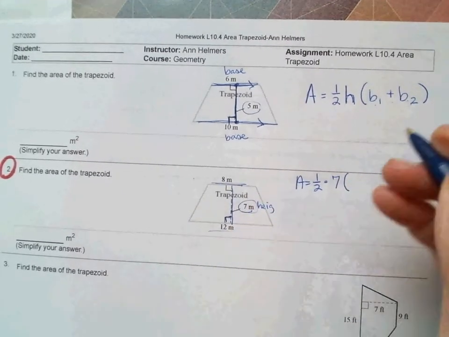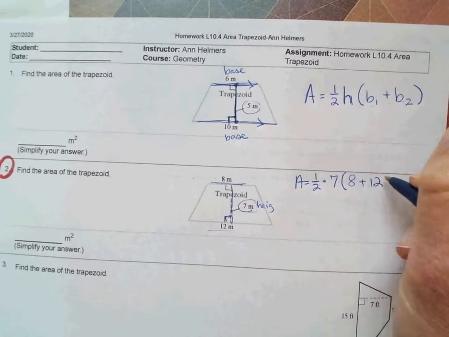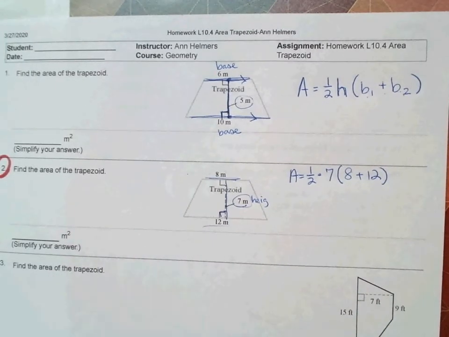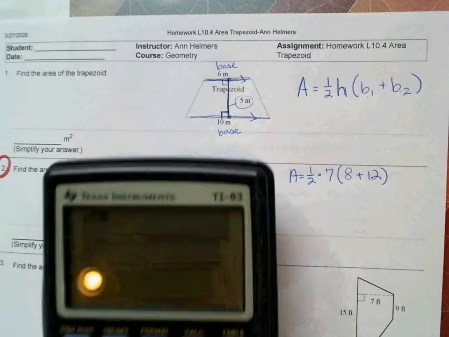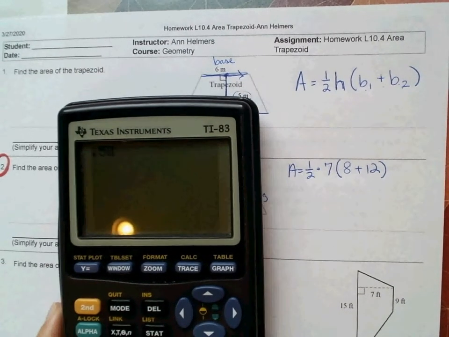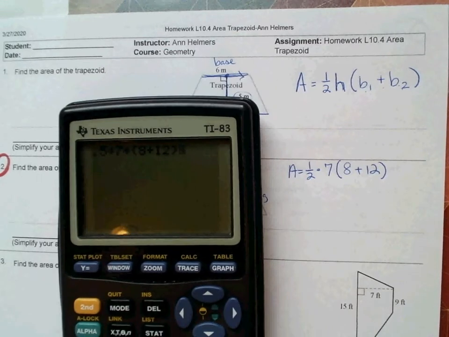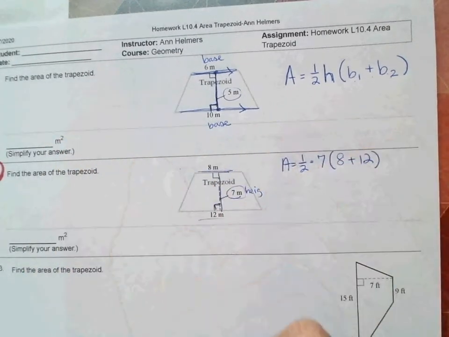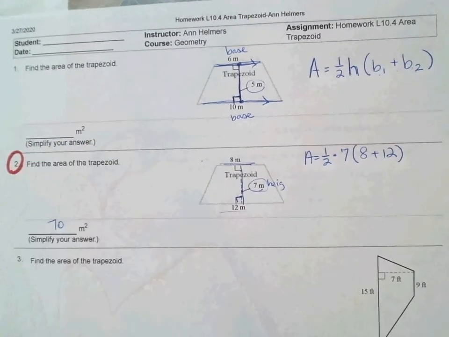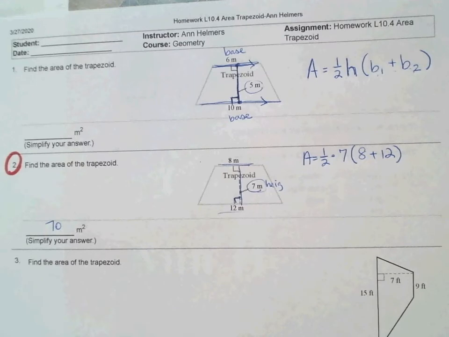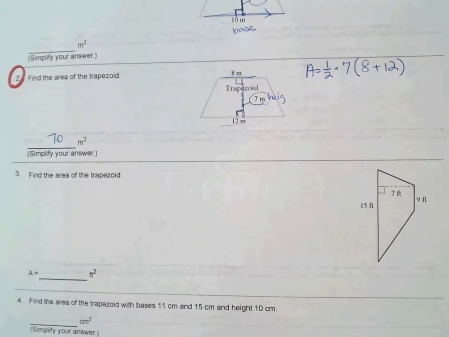So 8 plus 12. You can type that all in on Desmos just like that, or you can use your calculator. I'm putting 1/2 in. So 0.5 times 7 times the quantity 8 plus 12. And yes, you could do that in your head too. But you get 70 for your answer. So you would put 70 in for the blank. 70 square meters.